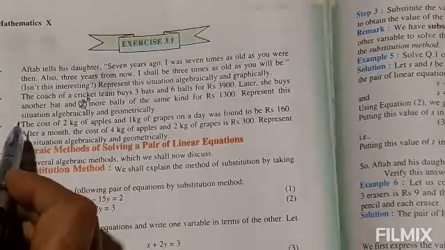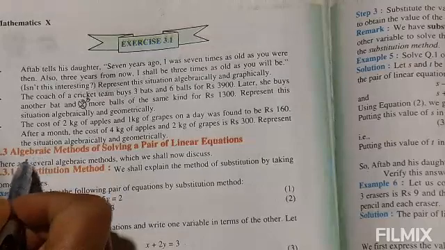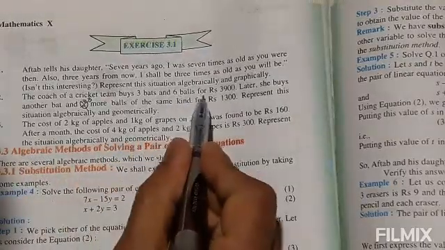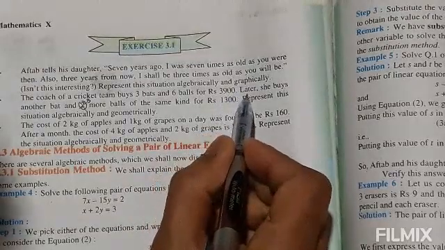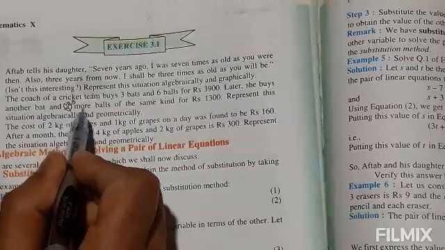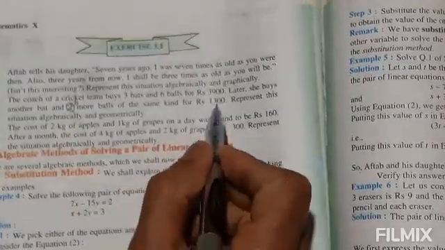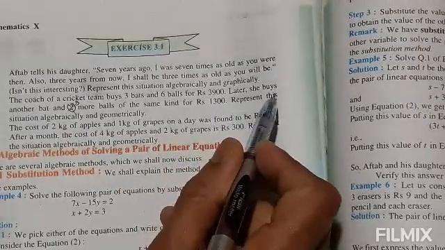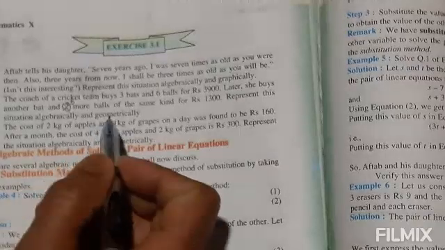This is question number 2. The coach of a cricket team buys 3 bats and 6 balls for rupees 3,900. Later, she buys another bat and 3 more balls of the same kind for rupees 1,300. Represent this situation algebraically and geometrically.